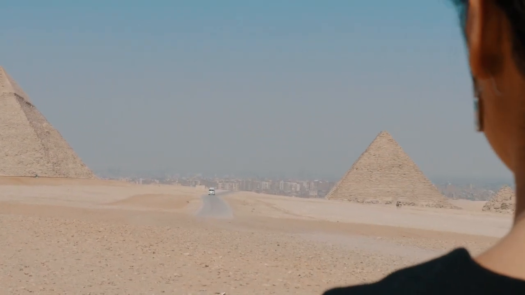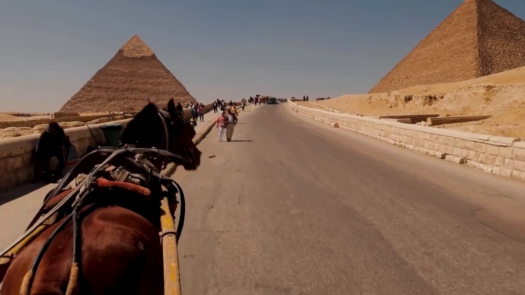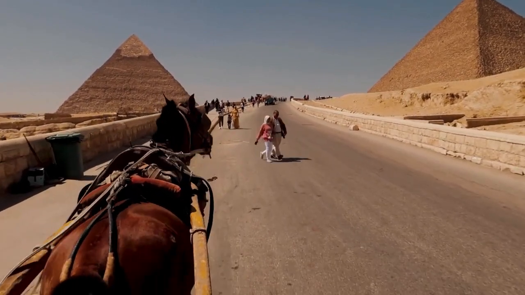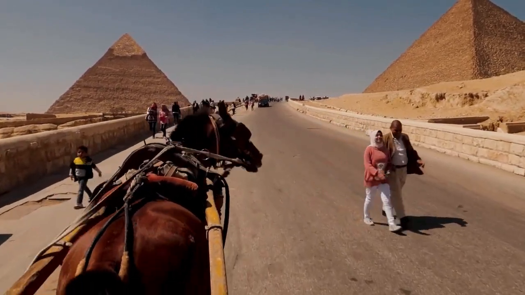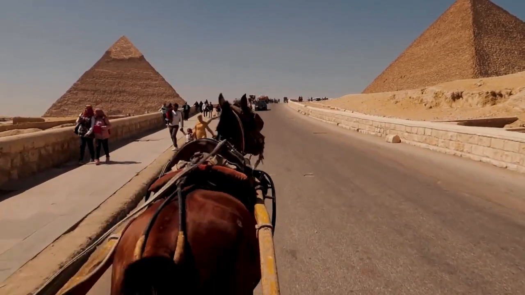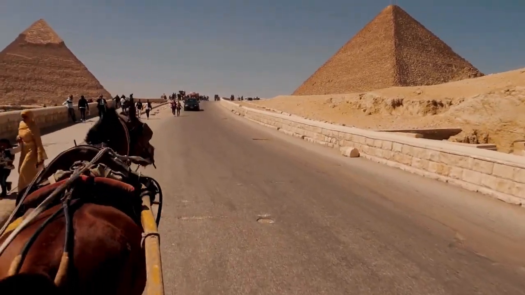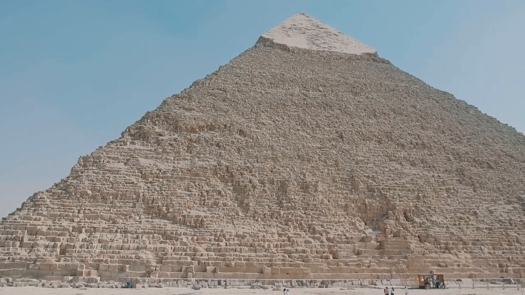Building the Pyramid of Giza would have required an enormous amount of labour, organisation and engineering skill. It is a testament to the ingenuity and dedication of the ancient Egyptians that such a monument was possible.